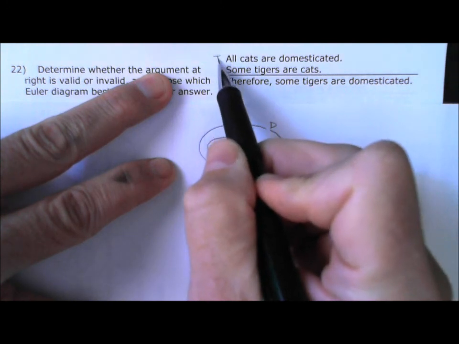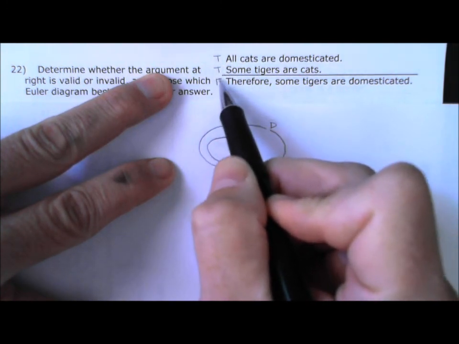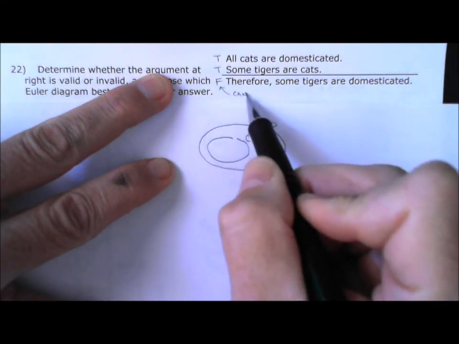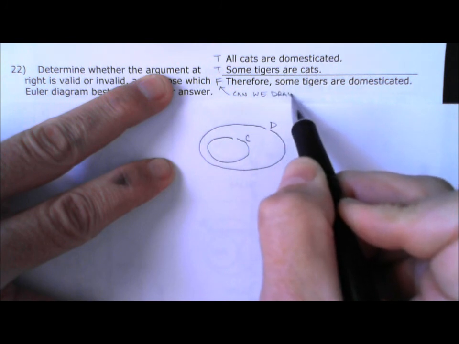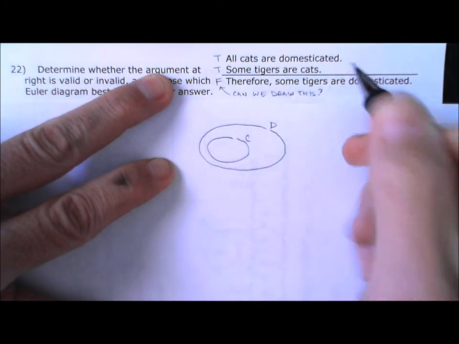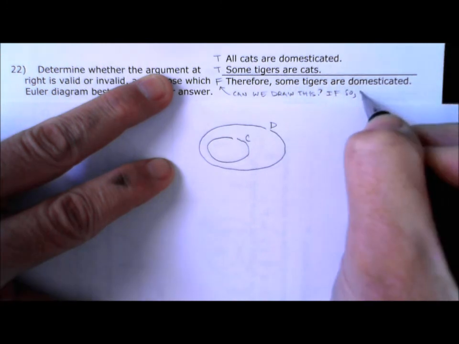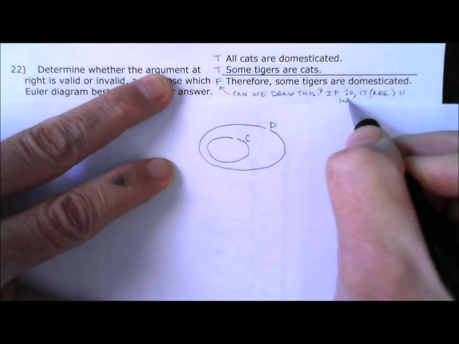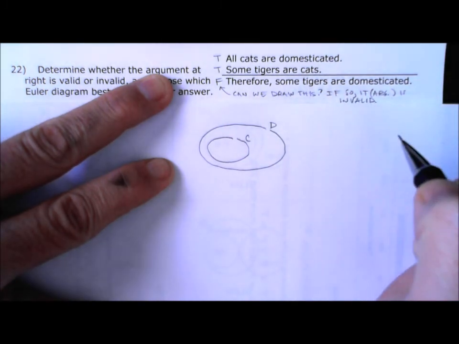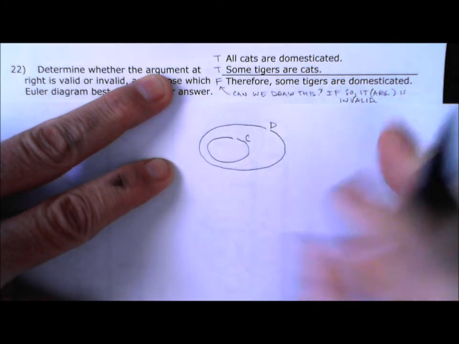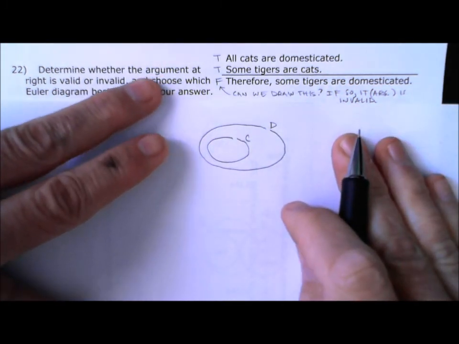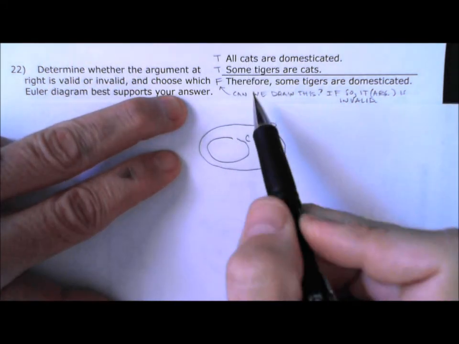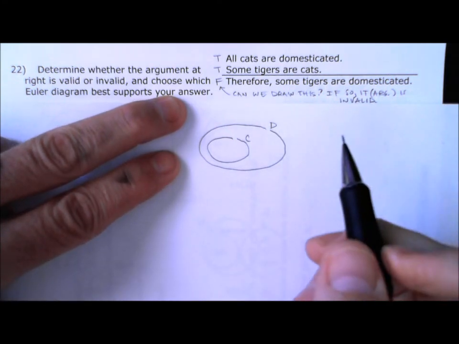Now remember, we're going to try to draw a picture which is a counterexample. So the question is, can we draw this? If so, the argument is invalid. If not, if we can't draw that, the argument must be valid. So remember, we try pretty hard to draw that, and if we've considered every possibility and we can't come up with this kind of picture, then we know the argument must be valid.